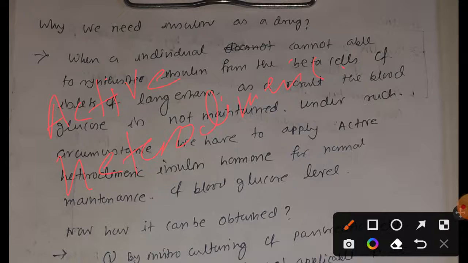We cannot wait for the conversion of pre-prohormone into prohormone, then the active heterodimeric form. For immediate action, we have to apply the active heterodimeric form of insulin, so that it can show its activity immediately. We add the active heterodimeric form of insulin either by intramuscular injection or intravenously.